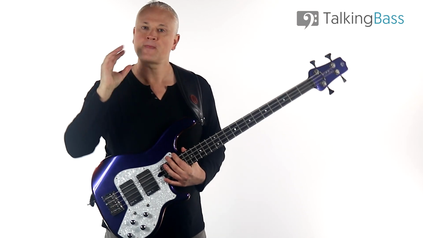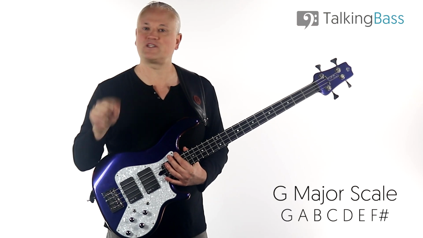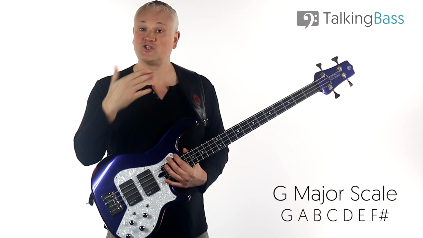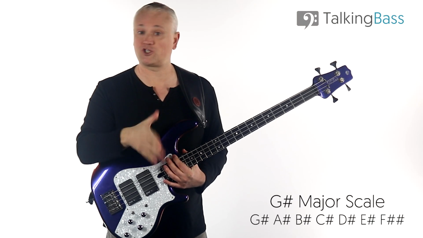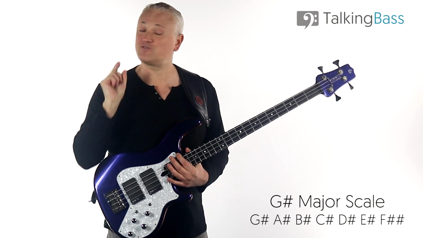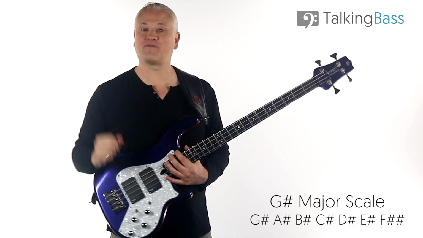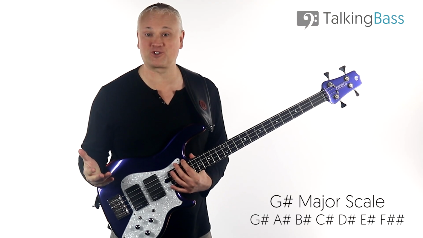G-sharp major. Well, what are the notes of the G major scale? G, A, B, C, D, E, F sharp. So for G sharp, we sharpen all those notes. So we have G sharp, A sharp, B sharp, C sharp, D sharp, E sharp, and then F double sharp. Aha! Now we have a screwed up scale. We've got a B sharp and an E sharp and an F double sharp.